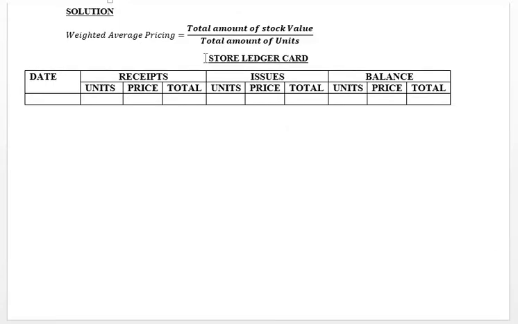So we're told that on the first day, 2nd April, we received 2,400 units at 8 shillings each, amounting to a total of 19,200. On that day we issued nothing, and so our balance reads 2,400 units at 8 shillings, bringing a total of 19,200.